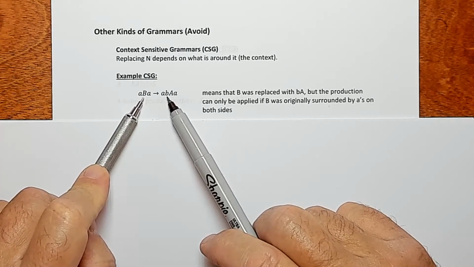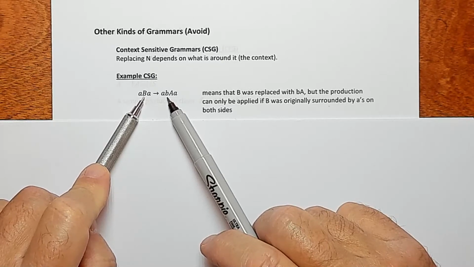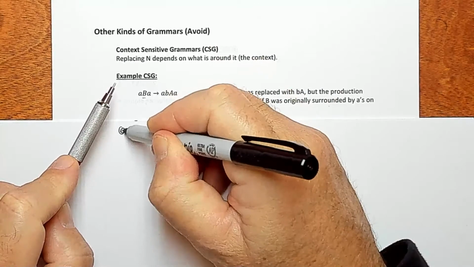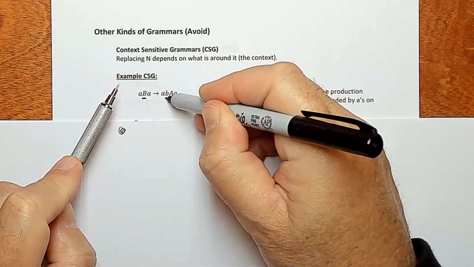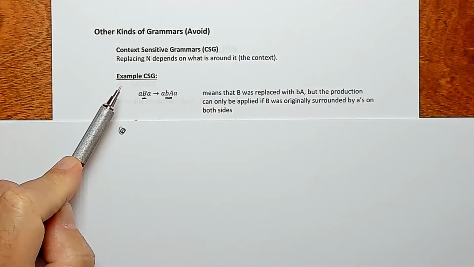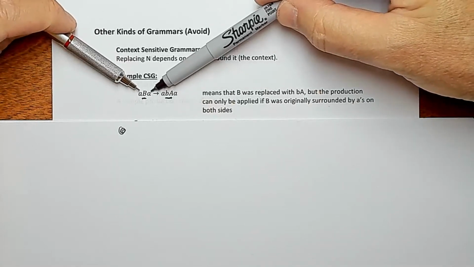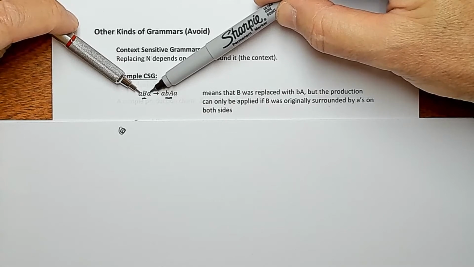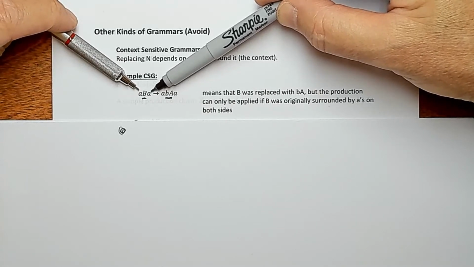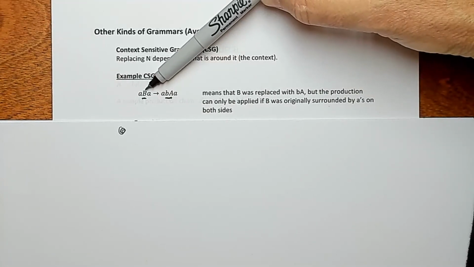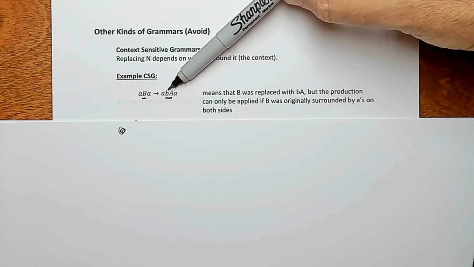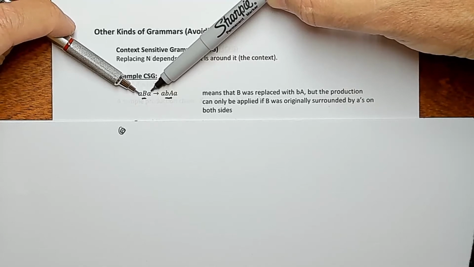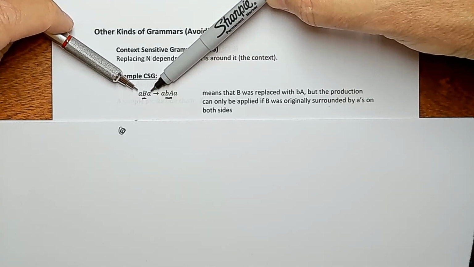So the actual substitution is big B with little ba. That's the actual substitution, but I can only apply the substitution when there are little a's around the b. That's the context. That is, you can only substitute big B for little ba when big B has two little a's around it. Think about it in terms of an English conversation.